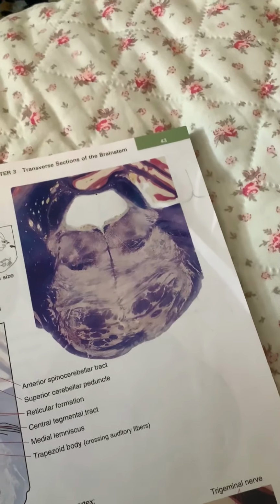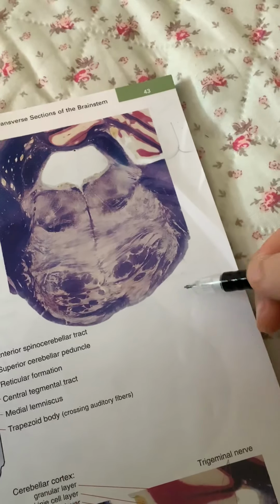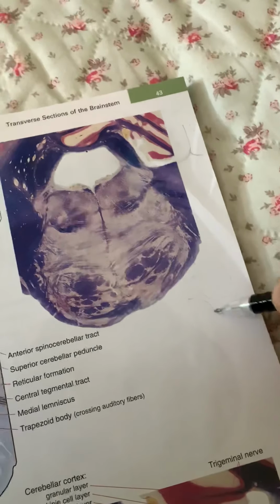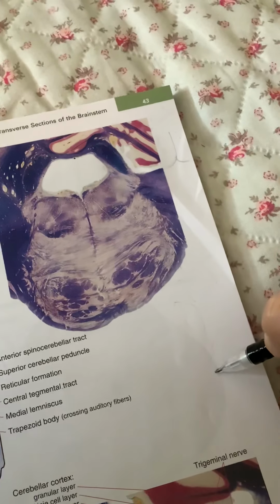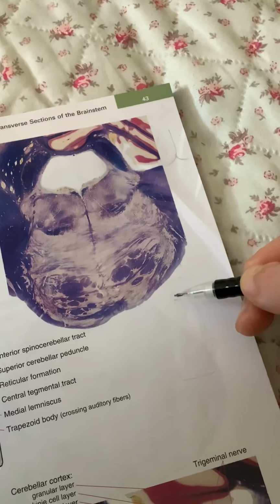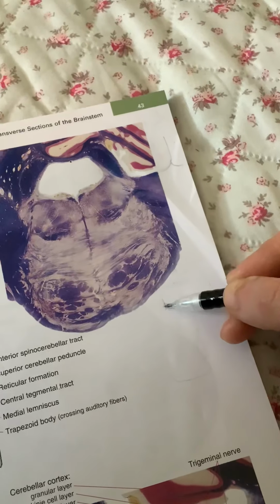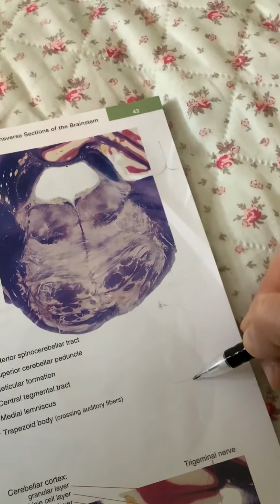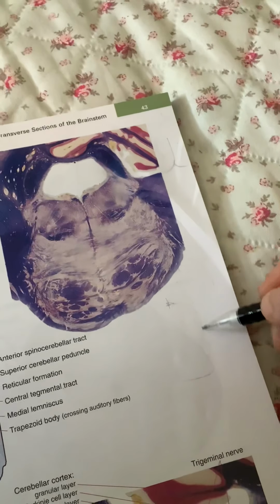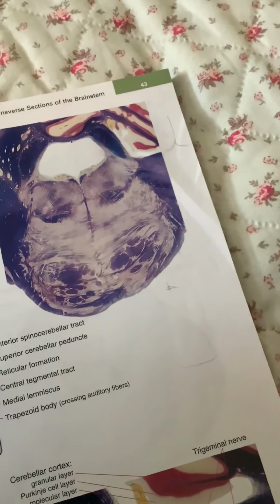So we should know that the trigeminal nerve is the main nerve for sensation in the head. It transmits sensory information from the vertex of the head, which is here, all the way down to the chin.